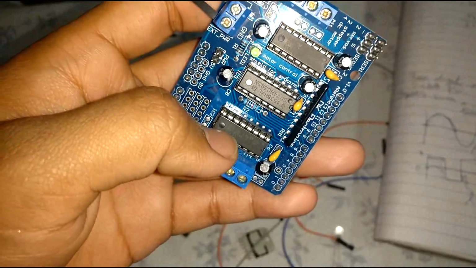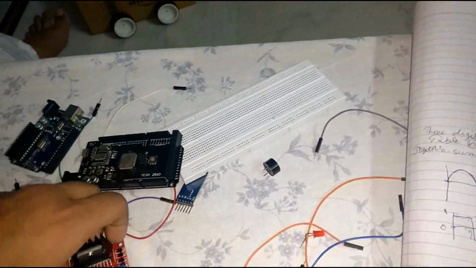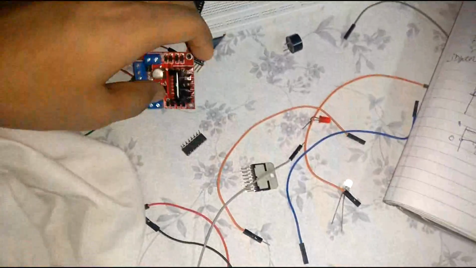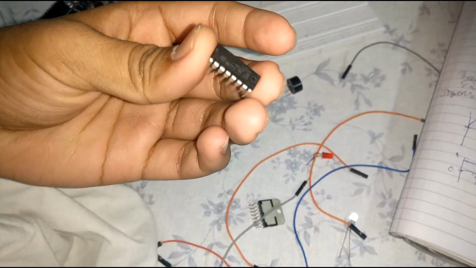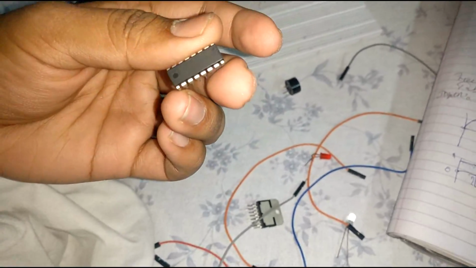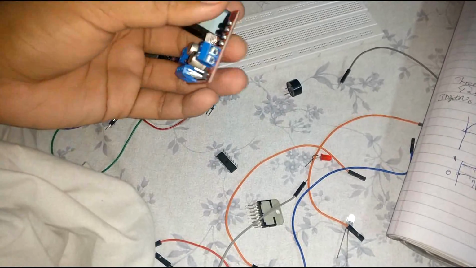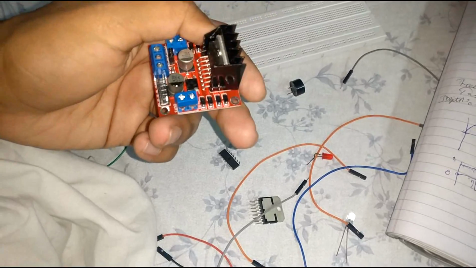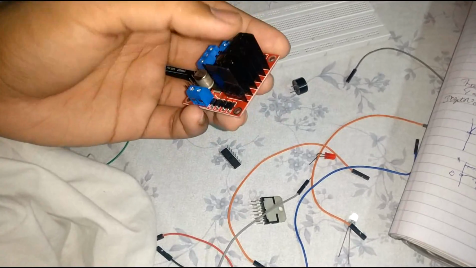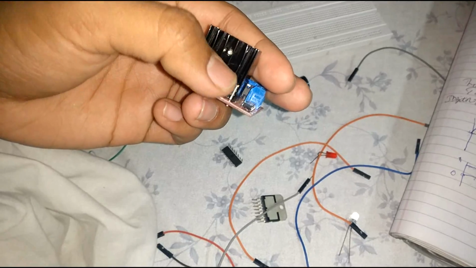This is the L293D which I previously used in this car, but I am now using the L298. The L293D can withstand a voltage of maximum around 9 volt, but this IC can hold a voltage of 20 volt also. So we have many advantages with this IC.